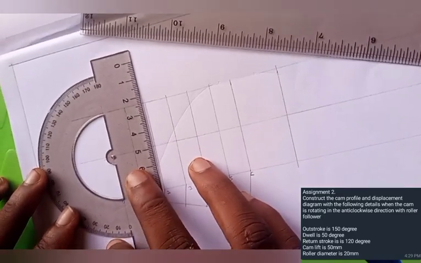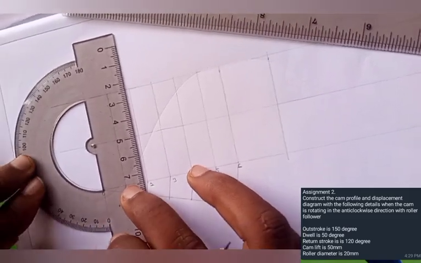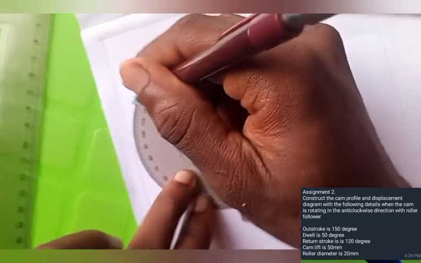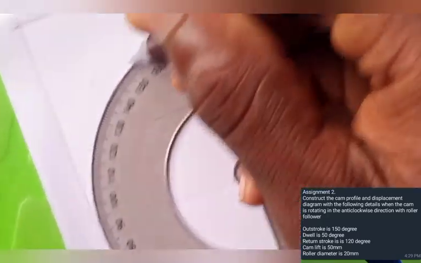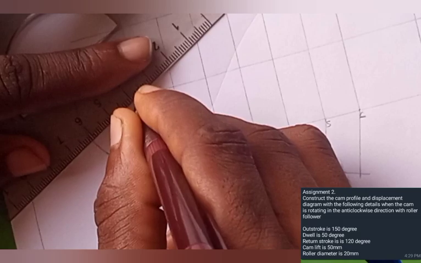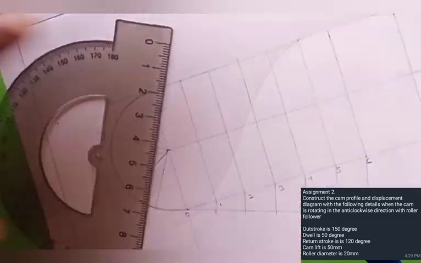So you divide this circle into 6 equal parts. This is 1, this is 2, this is 3, this is 4, this is our 5, and this is going to be our 6. You divide the circle into 6 equal parts. And you project your line to the circumference of the circle.